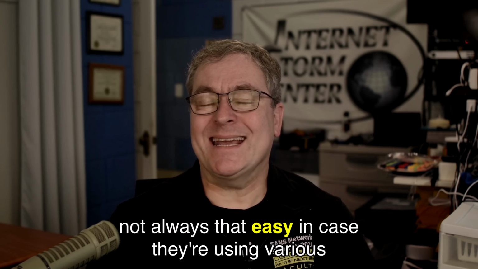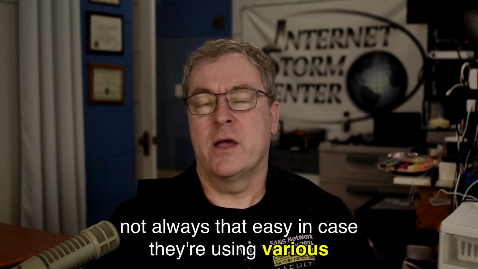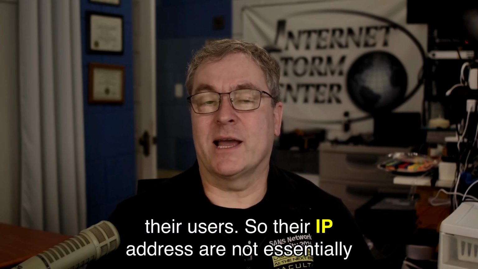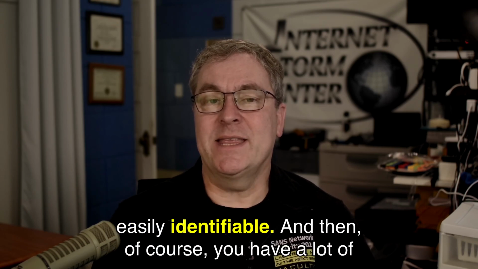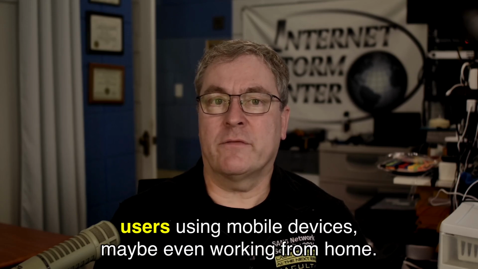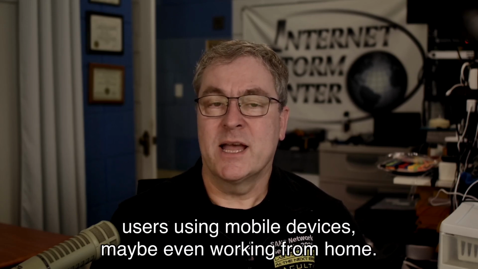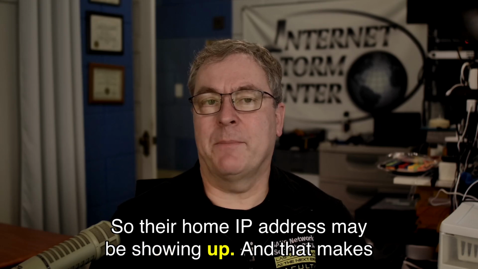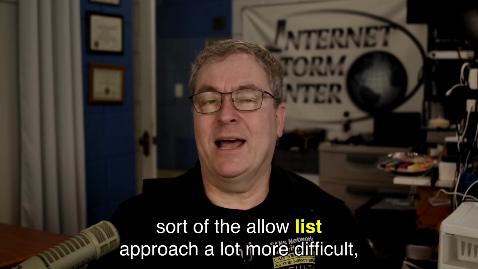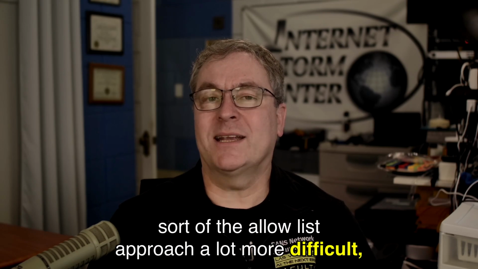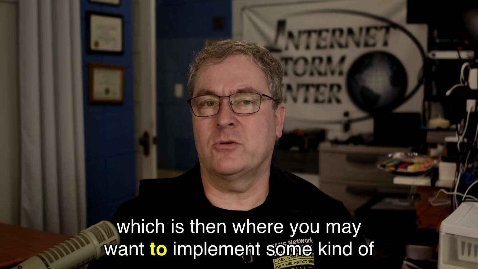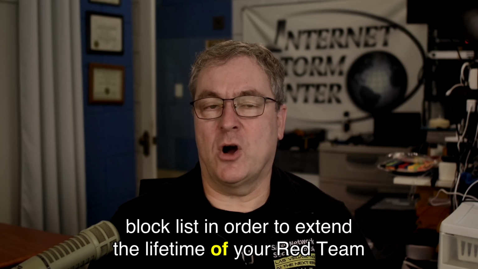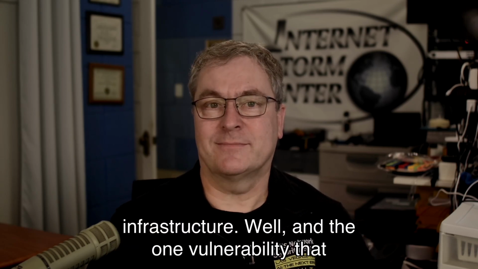But that's not always that easy in case they're using various tunneling systems that often are being used to protect their users. So their IP addresses are not essentially easily identifiable. And then, of course, you have a lot of users using mobile devices, maybe even working from home. So their home IP address may be showing up. And that makes the allow list approach a lot more difficult, which is then where you may want to implement some kind of block list in order to extend the lifetime of your red team infrastructure.